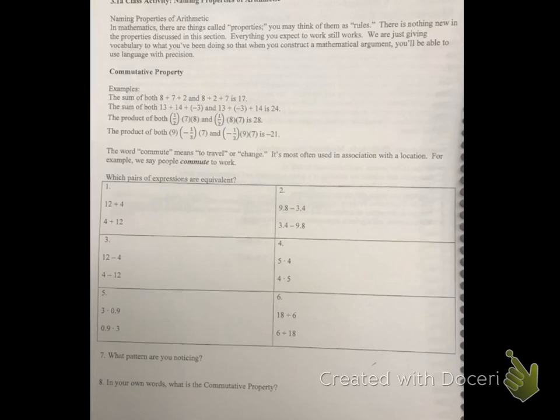So the word commute means to travel or change. This is most often used in association with a location. So, for example, number 1, which expressions are equivalent? So, is 12 plus 4 is 16. Also, 4 plus 12 is 16. Therefore, these two expressions are equivalent. They use the commutative property.